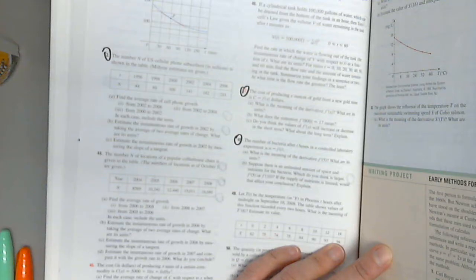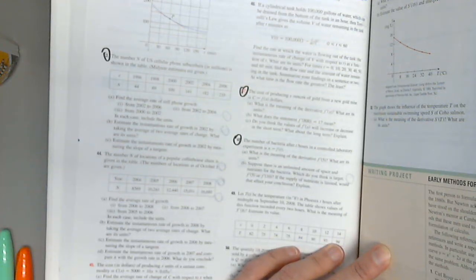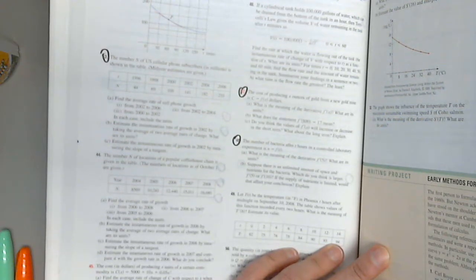Immediately after 5 hours, f prime of 5 gives the instantaneous rate of change of the number of bacteria with respect to time. And the measurement unit will be, remember, it's a rate of change. It must have a measurement unit coming from the top over a measurement unit coming from the bottom.